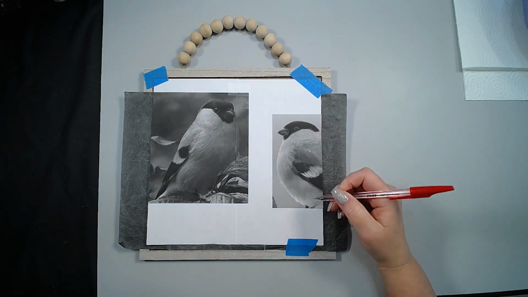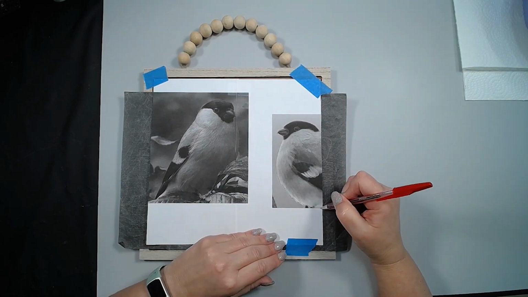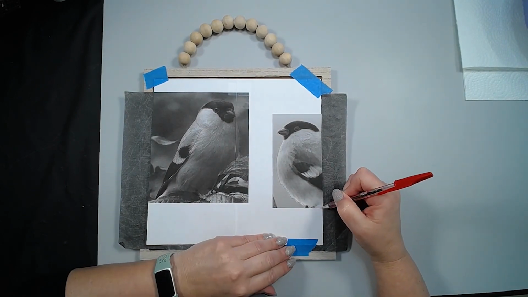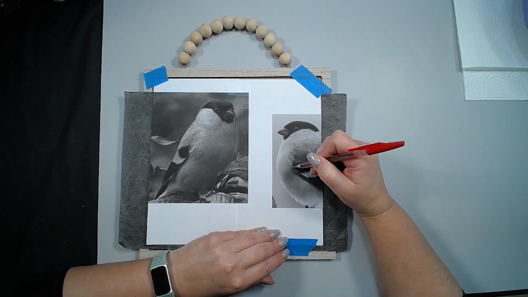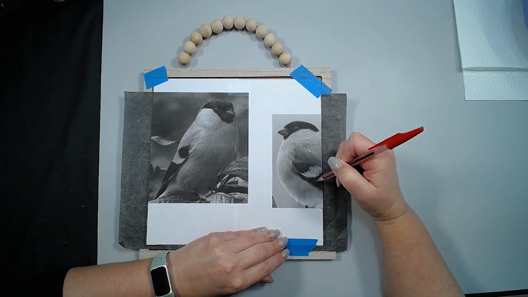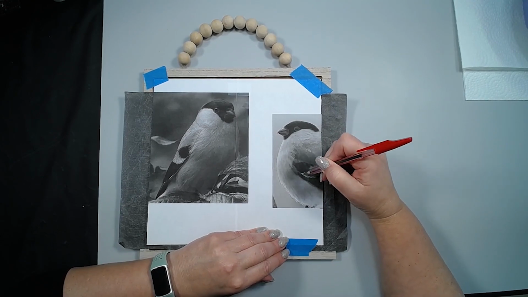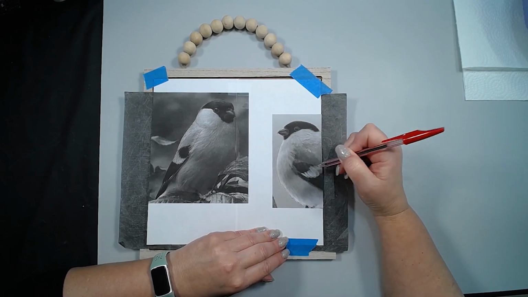And then we're going to come along the base here, the belly, and off the edge, right? So that's where the groove is on this wood. All right, and then we have the wing right here. And then I have a color change here.